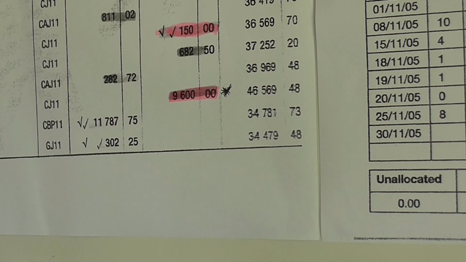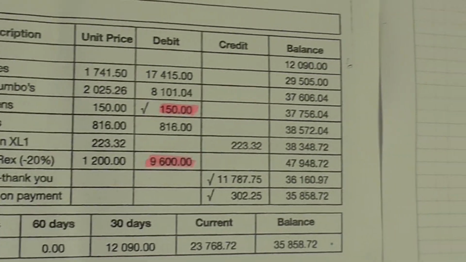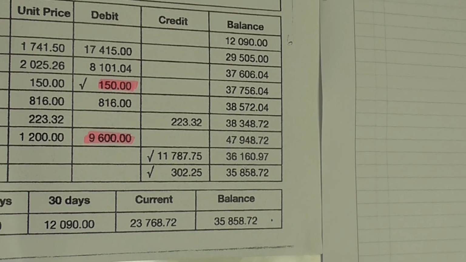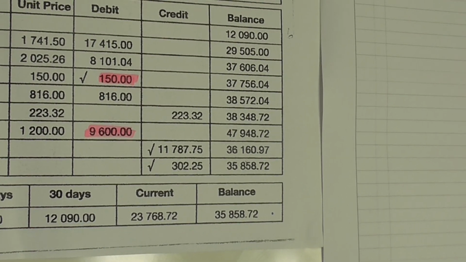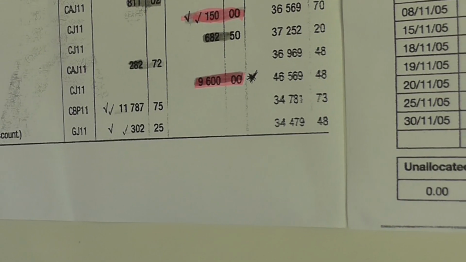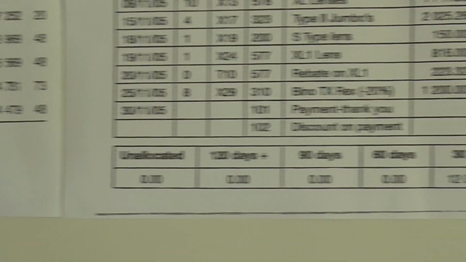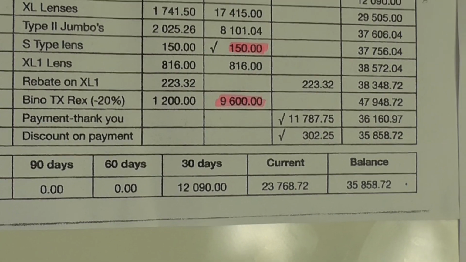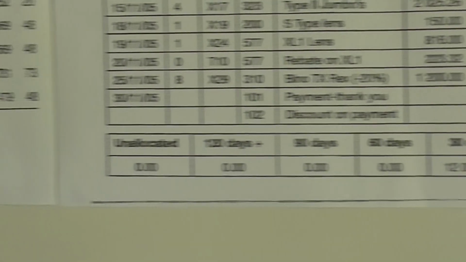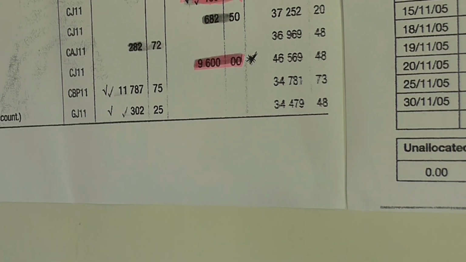Now we've compared the debits of the account statement to the credits of the creditor's ledger. Now let's go check out the credits. We've got 223.32, and there's not a 223.32 there. Then 11787.75 and 11787.75. Perfect.